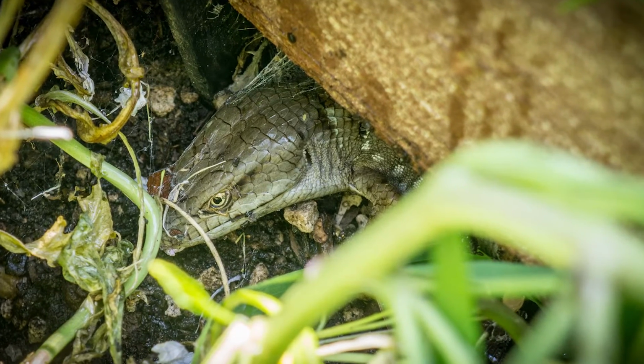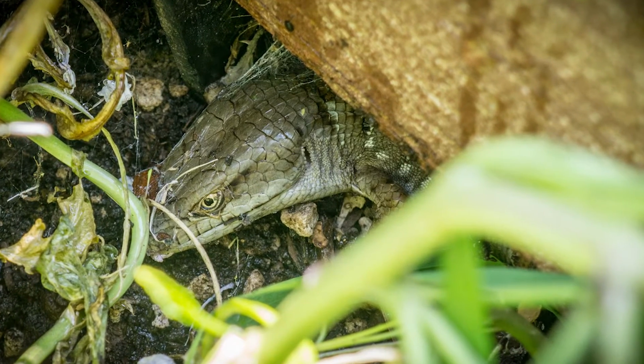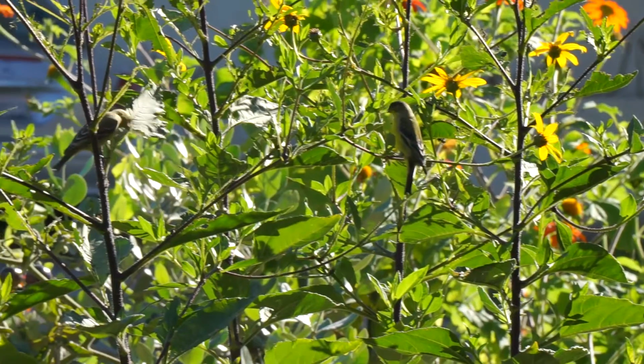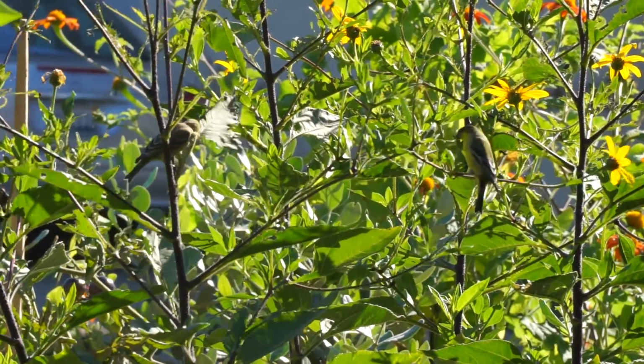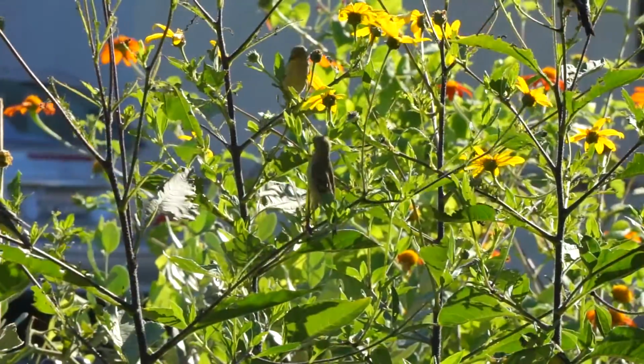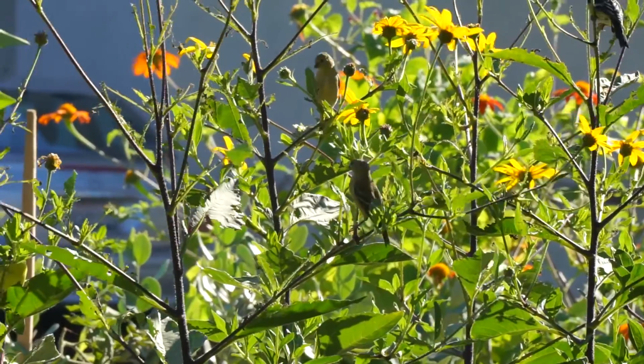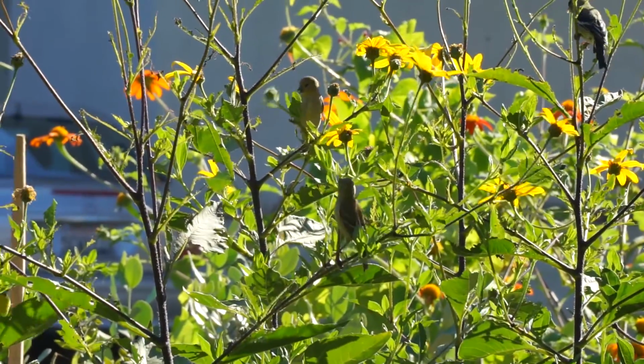And then you'll see more lizards, you'll see more scorpions, you'll see more birds, definitely. Your yard will become a different place, and it'll become a place that is more rewarding, and you'll enjoy spending more time there. And then maybe you won't spend so much time inside, and you'll enjoy your backyard more.